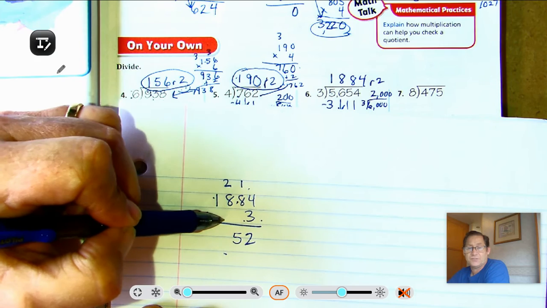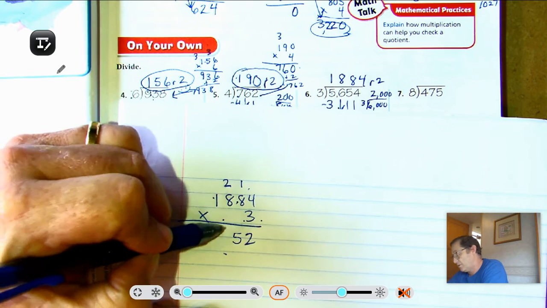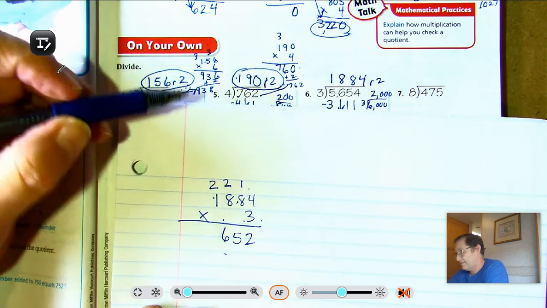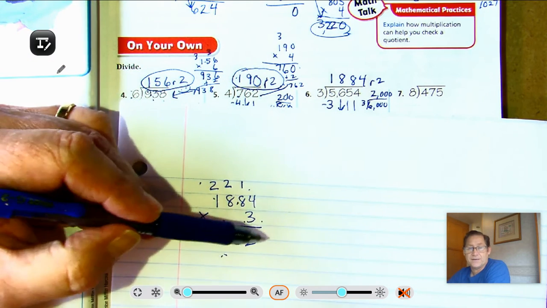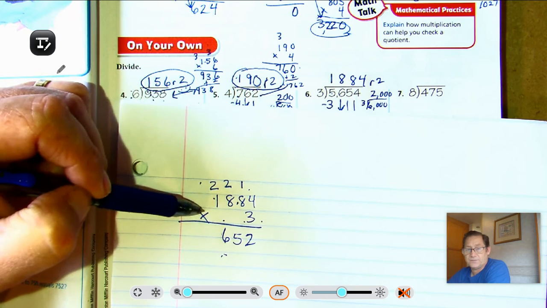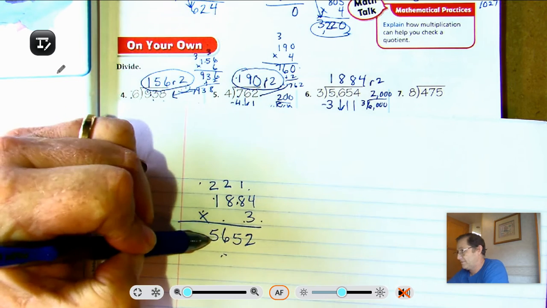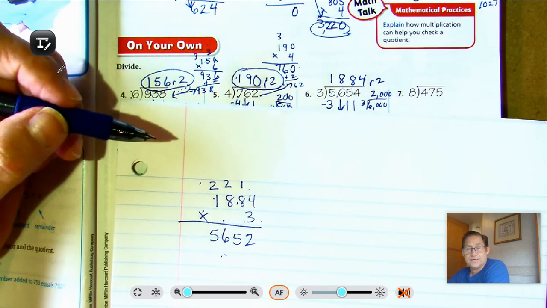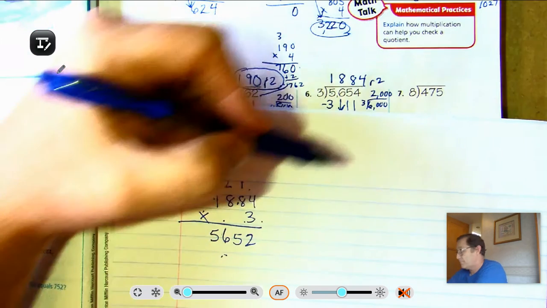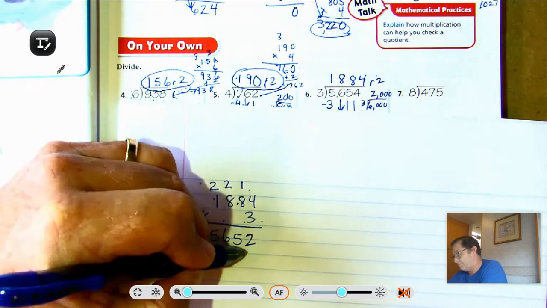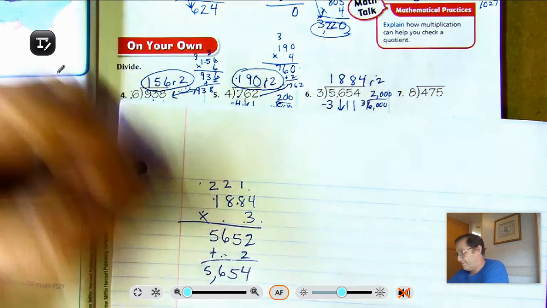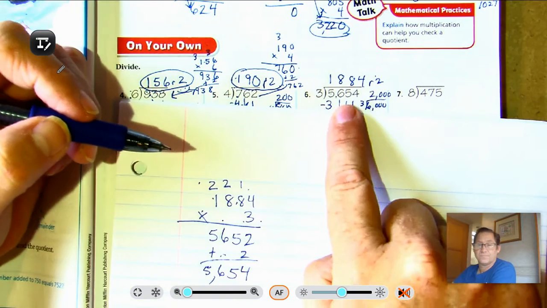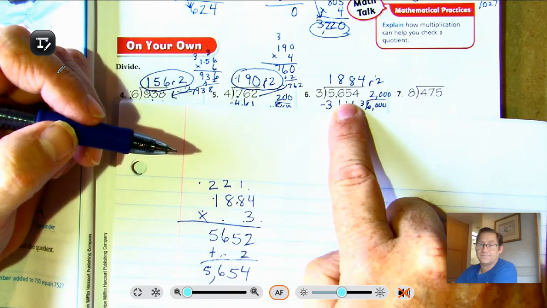3 times 800 is 24 hundreds. Plus 2 more is 26 hundreds. We'll regroup that as 2 thousands and 6 hundreds. 3 times 1,000 is 3,000. Plus 2 more is 5,000. 5,652. Plus my remainder of 2. So I get 5,654, which matches the dividend.